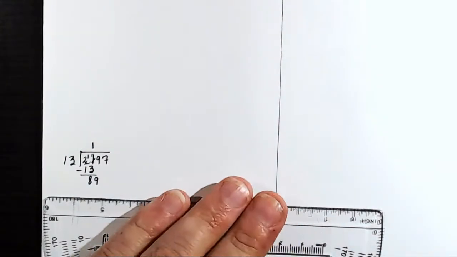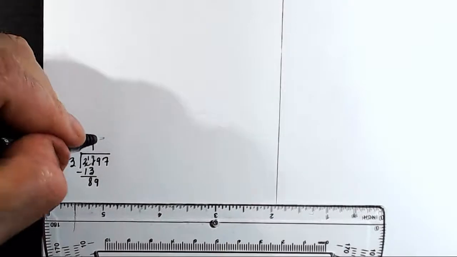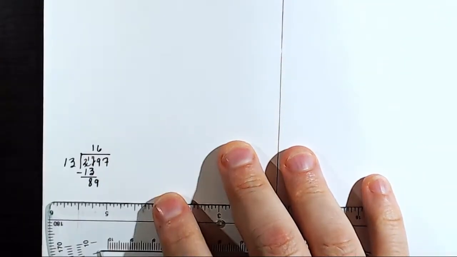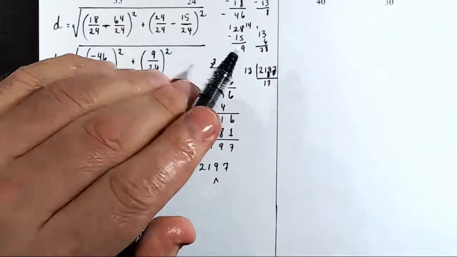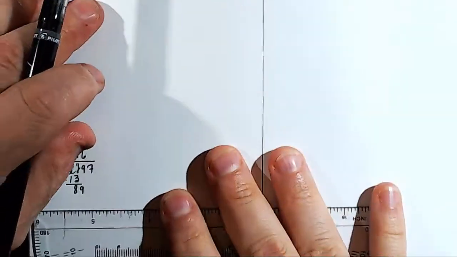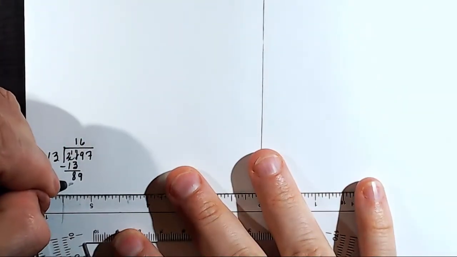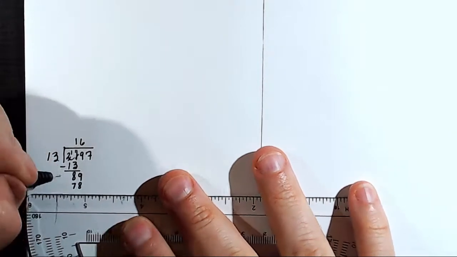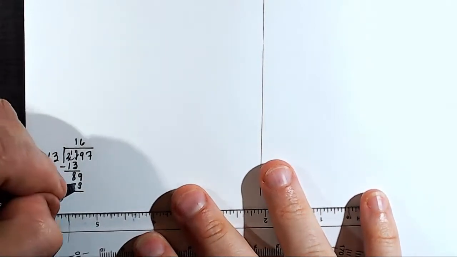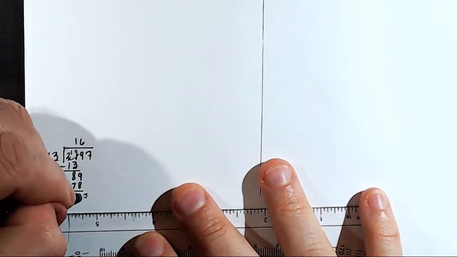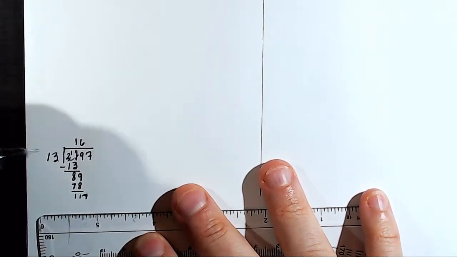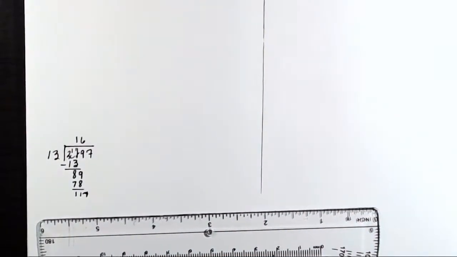And we know 7 times 13 is 91, so it goes in 6 times. 6 times 13 is 78. And that is 11. So now bring down, I got to put 13 into 117.